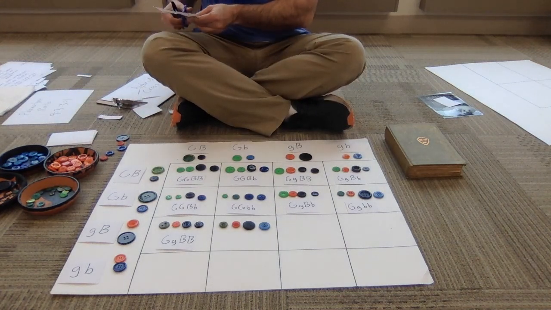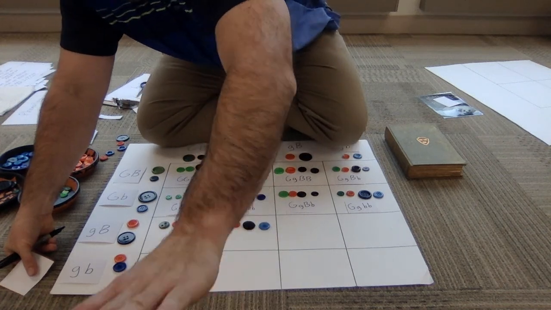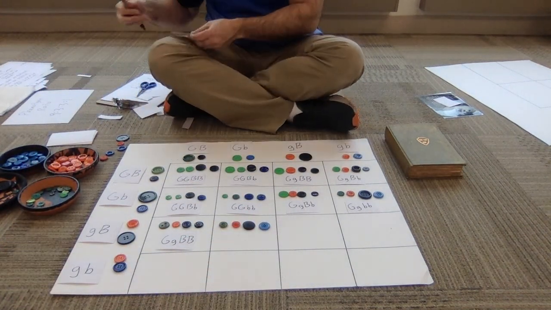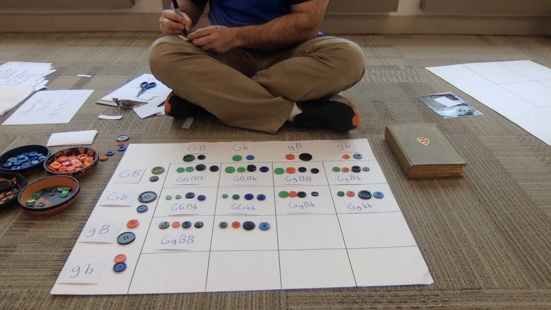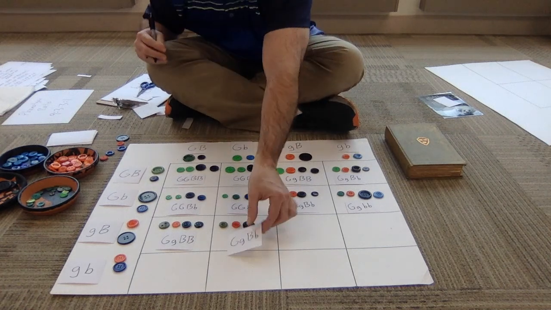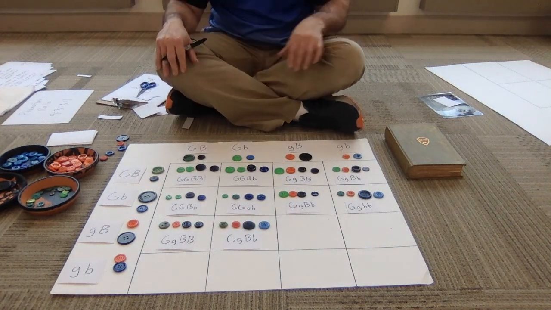So let's look at big G, little g, big B, little b, a potential offspring that is fully heterozygous for both, just like the parents. This one's identical to the parents.